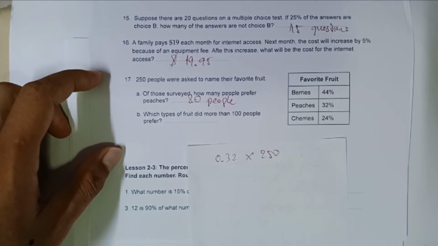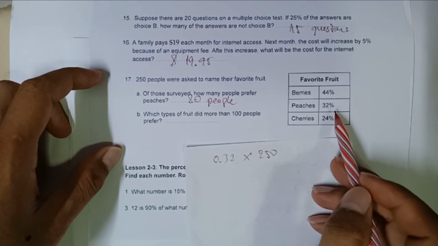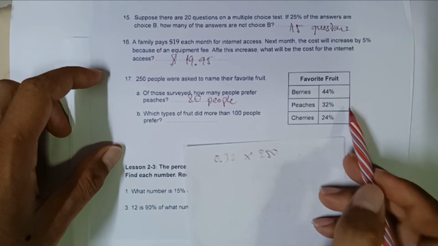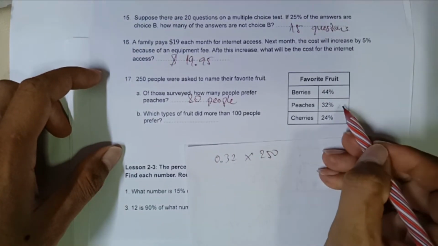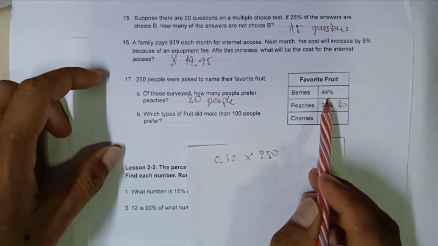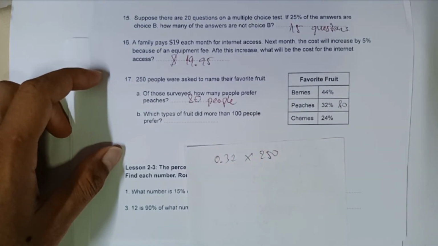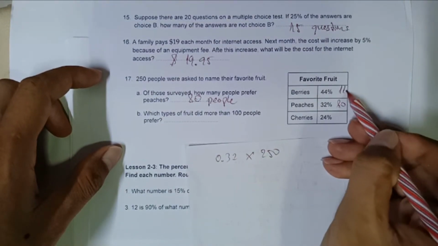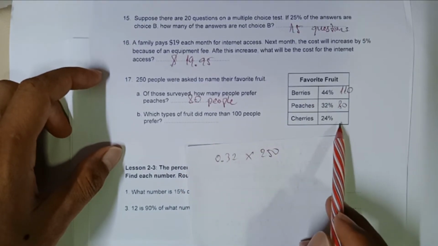And then, which type of fruit did more than 100 people prefer? Among these fruits, which one has more than 100 people who like it? Your answer must be the name of the fruit. So for peaches, 80 people. Let me find 44% of 250. So 0.44 multiplied by 250 gives you 110 people. So I believe the answer to this one will be berries. But let me try this one for cherries.